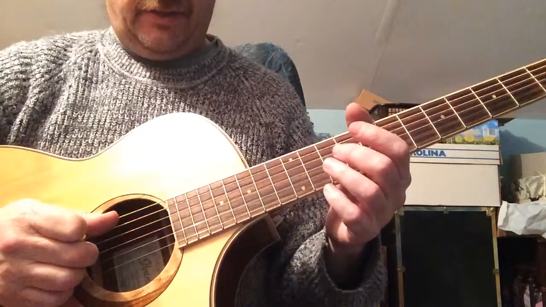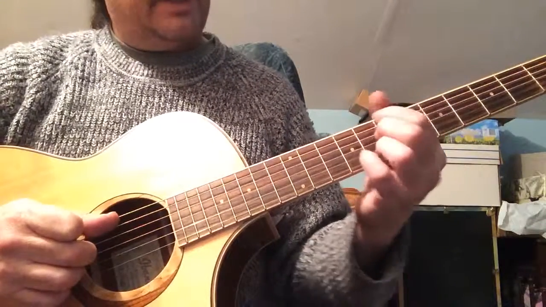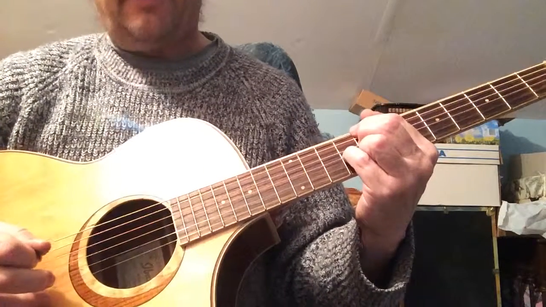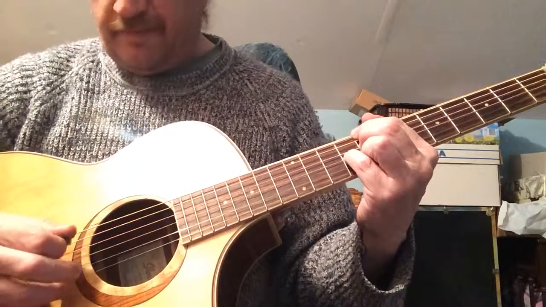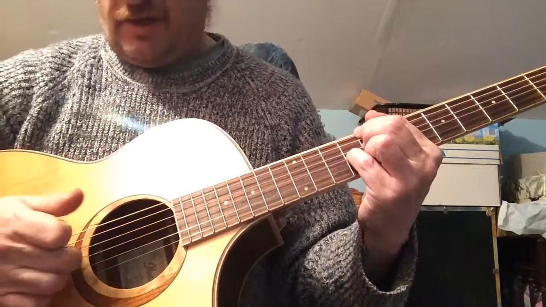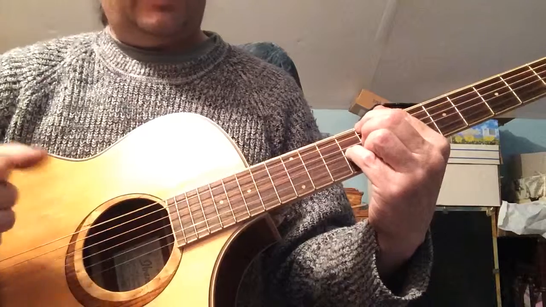Okay, dig this. The tritone. If you take C dominant, you have the third and seventh. E is the third, and B flat is the flat seventh. Well, you just call it the third and seventh. So, if you put C on the bottom, it's a C7.